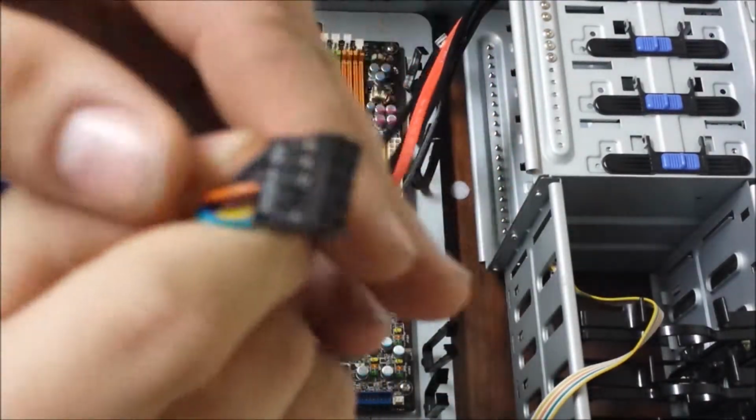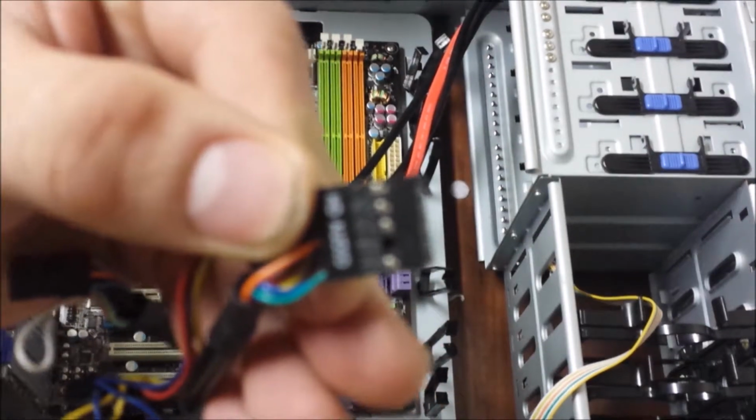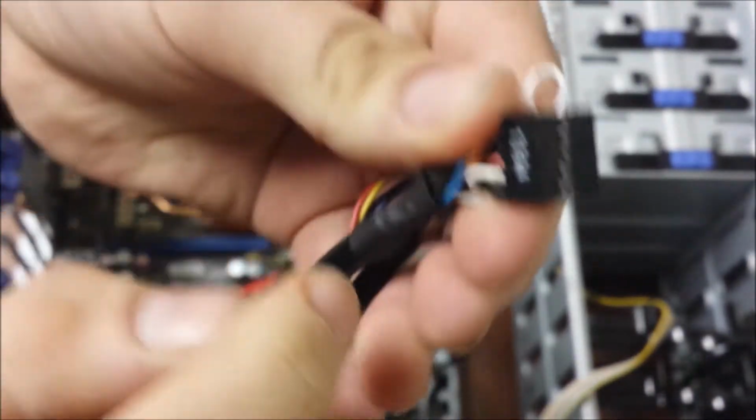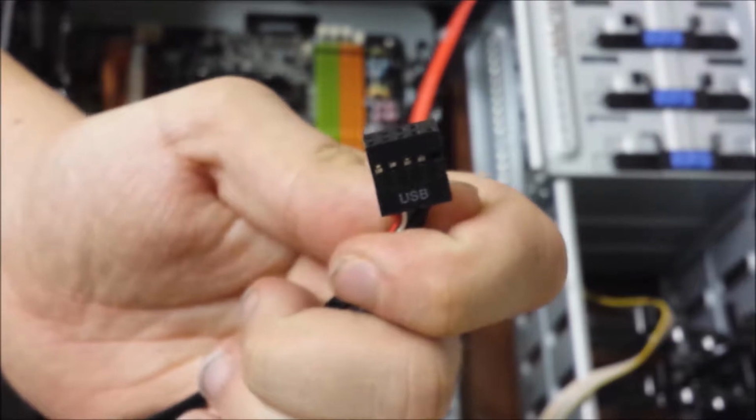I'm going to see if you can read them correctly. We got HD audio, 1394 for FireWire for the top of the case, USB. There's a SATA cable here. That's to the external SATA on the top of the case.